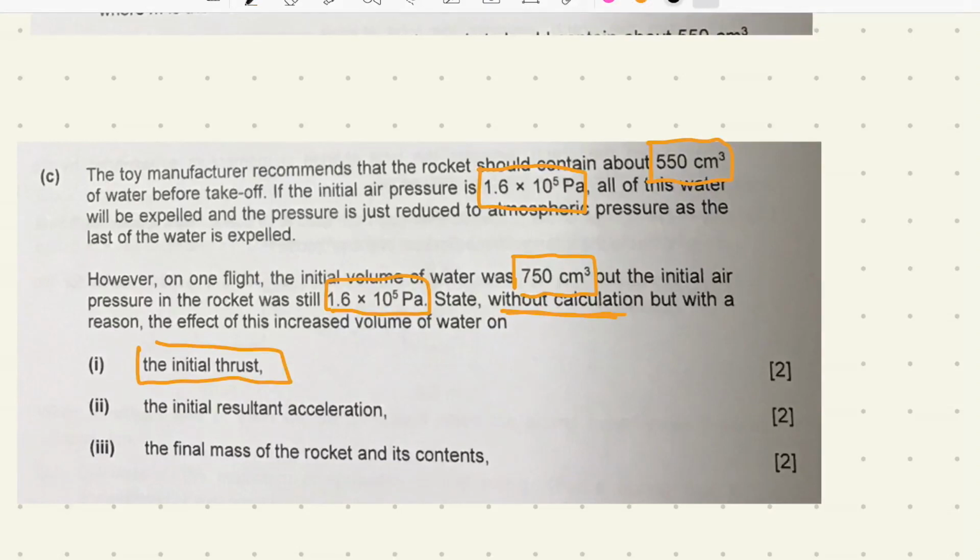This is very simple. F equals pi r square rho v square. F1 here, which is the thrust only, not the resultant. Then it will be equal, no change, because the velocity and the radius and the density of water never change.